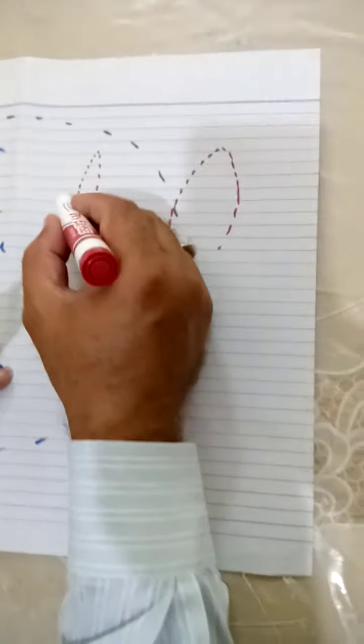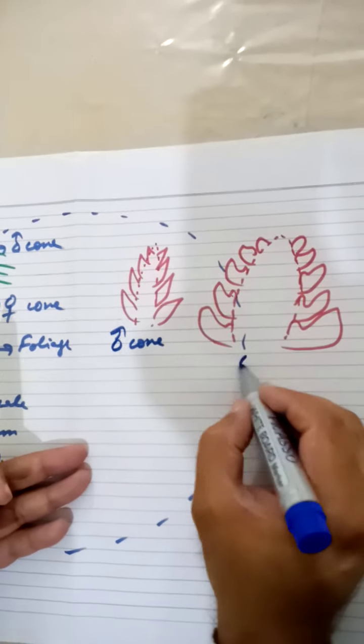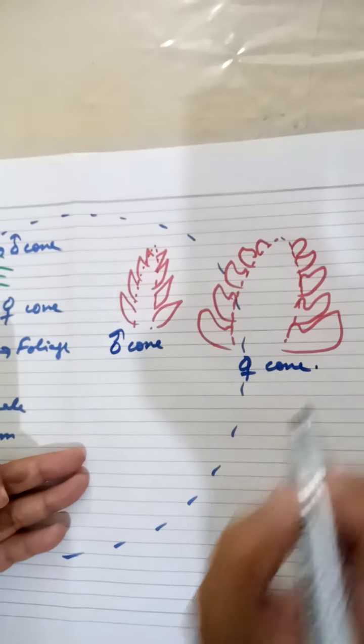These are larger as compared to the male cone. These are larger leaves due to the presence of their ovules. These are the female cone. Simple. Once again, that is a male cone. That is a female cone.